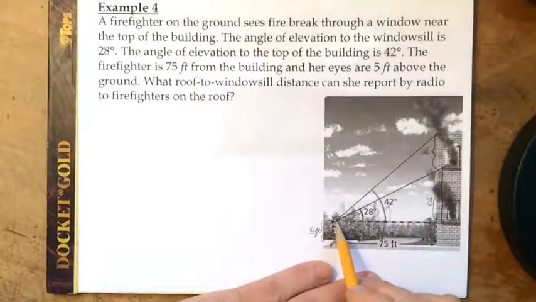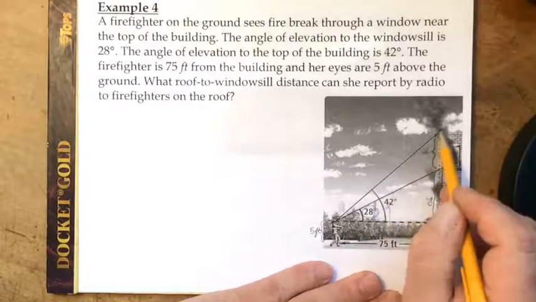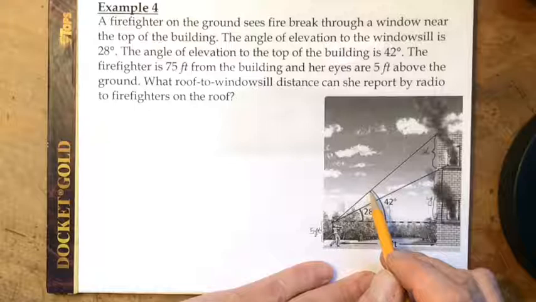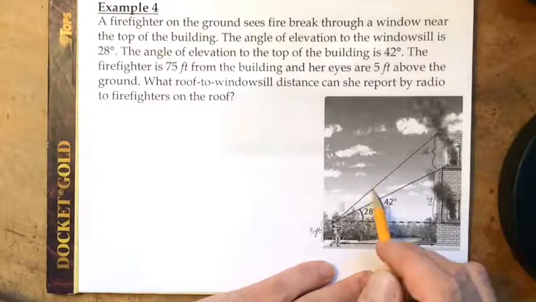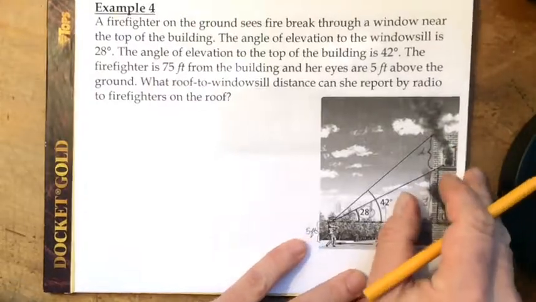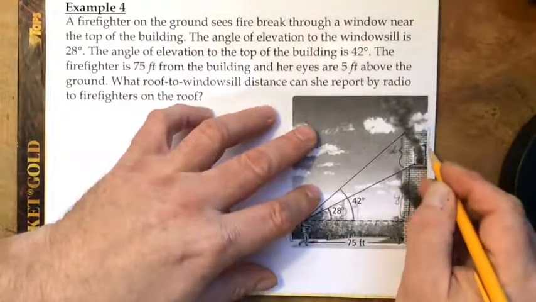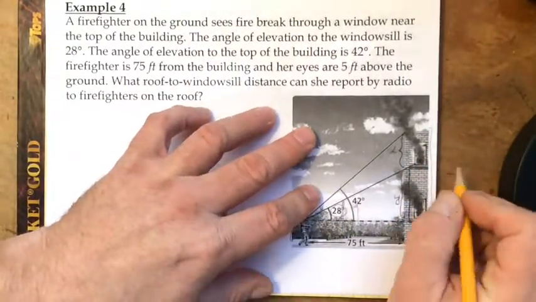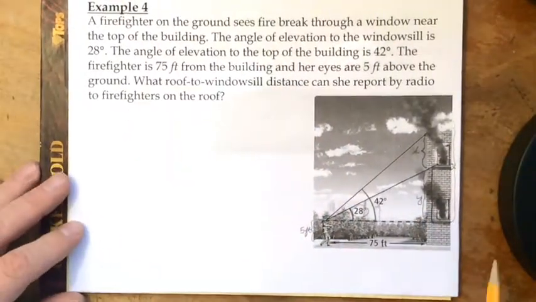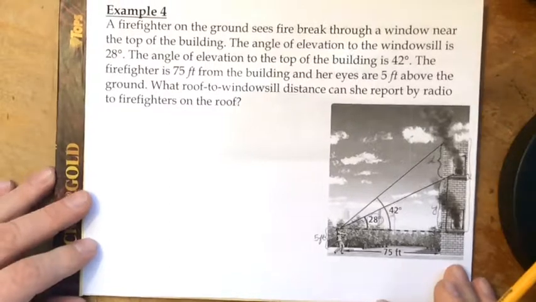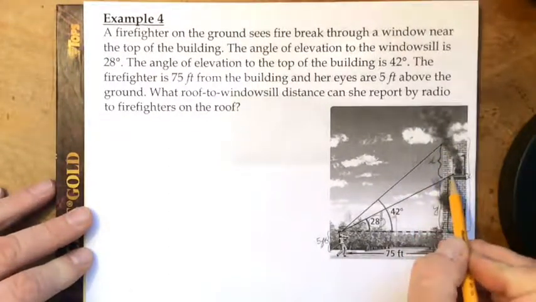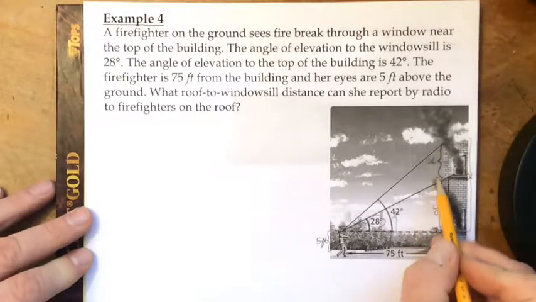But we also are dealing with this right triangle here, which has a 42 degree angle of elevation to the top of the building. So we're also dealing with this entire length here, which we'll call X. So if we want to know how far it is from the roof down to the windowsill, we need this length right here.